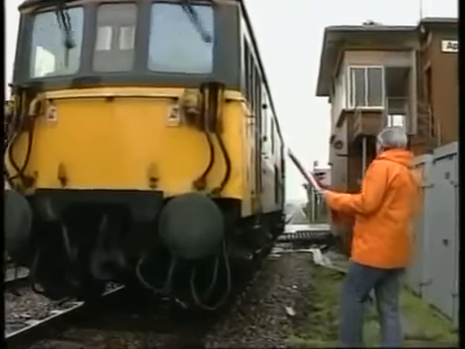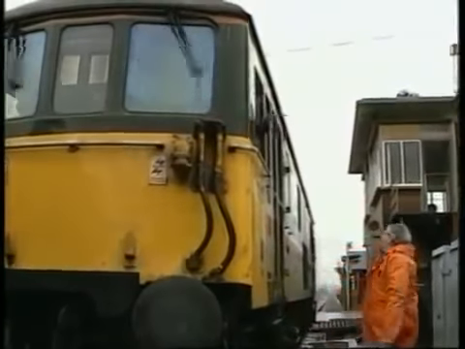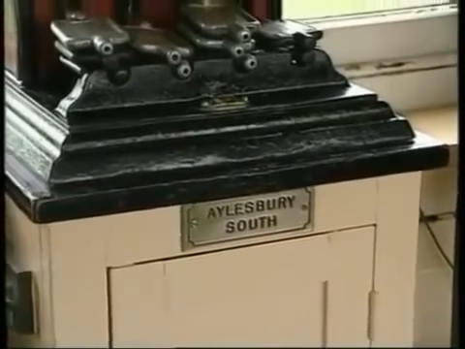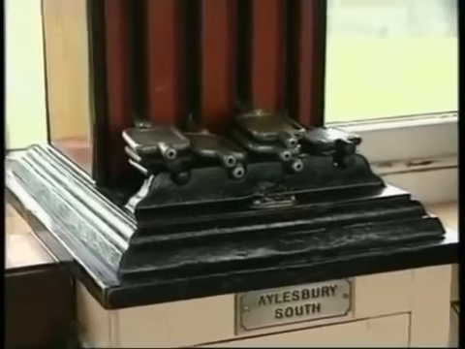This system is not very flexible, however. Train cancellation or out-of-course running will soon result in the train staff being at the wrong end of the section. The solution to flexibility in the operation of single lines came with the development of the Tyer's electric token instrument.